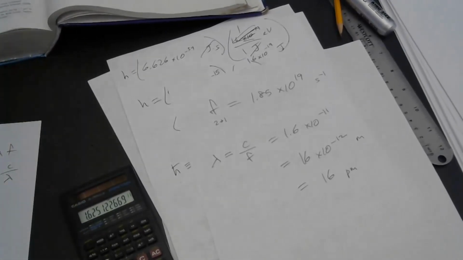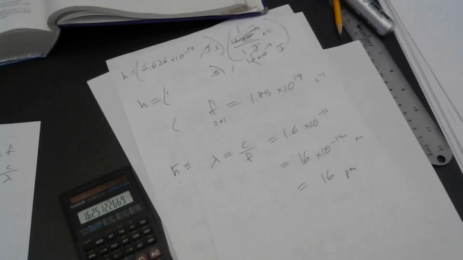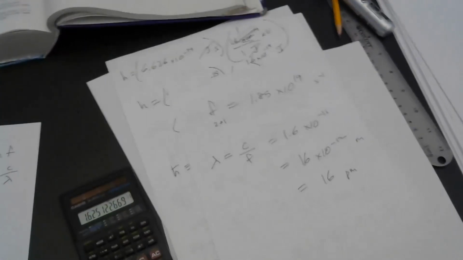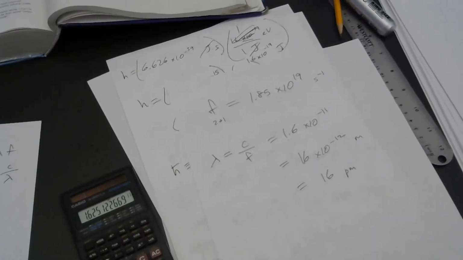Moment of truth, number 66. What did they find for the wavelength of that transition? I'm a little scared because I really don't want to go back and do all this again. Yes, 1.64 times 10 to the negative 11th meters.